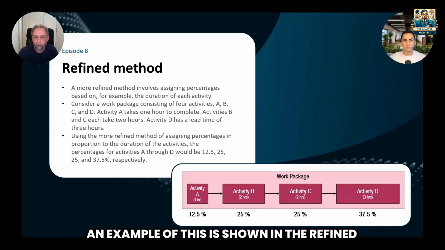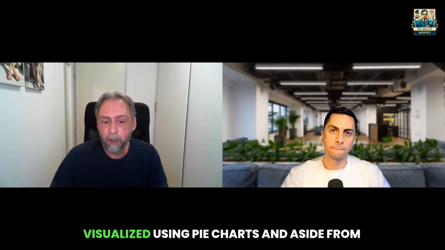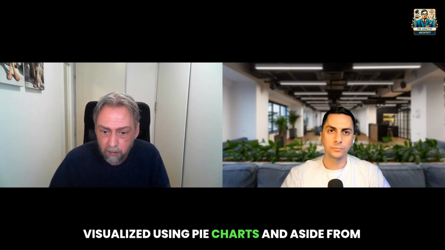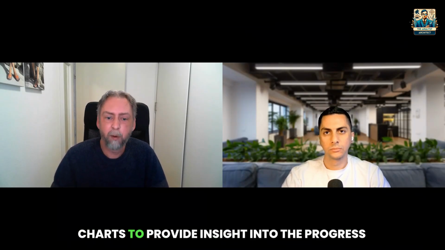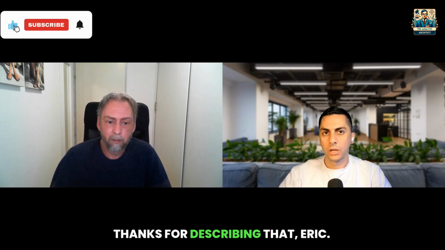An example of this is shown in the refined method, which is displayed on this slide. Now, of course, both methods can be visualized using pie charts. And aside from pie charts, it's also possible to use spider charts to provide insight in the progress that is being made. Thanks for describing that, Eric.